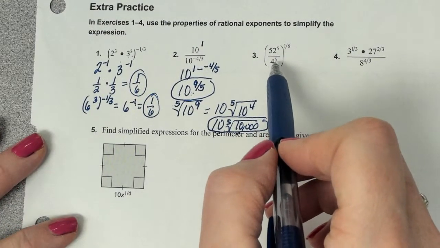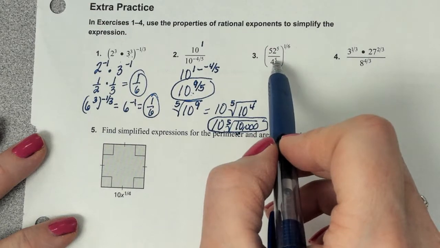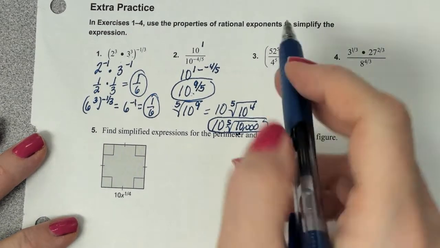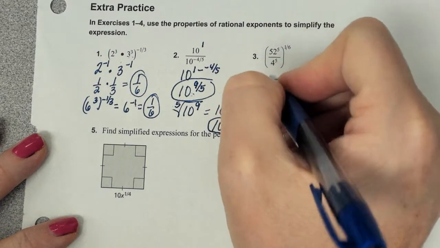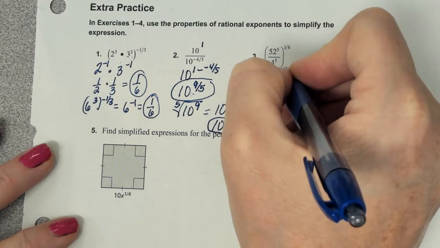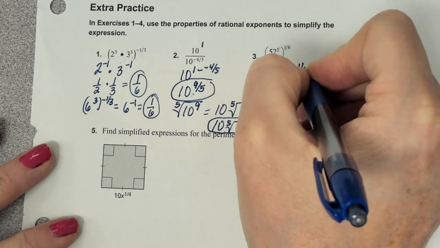All right, what about this one? What can I do to make this easier? If this is to the 5th and this is to the 5th, what can I do with those two numbers? Divide them, right? So 52 divided by 4, what is that? 13. So then I'd have 13 to the 5th, now to the 1/6.